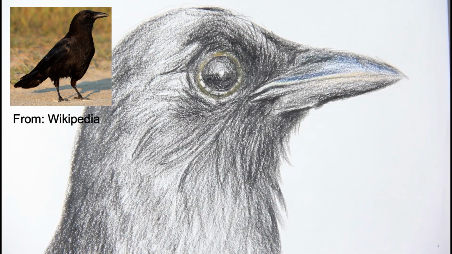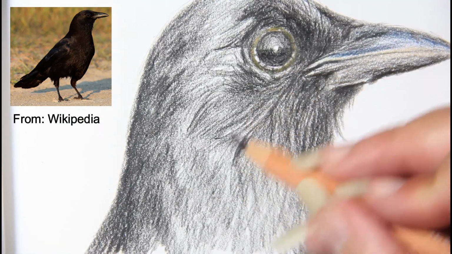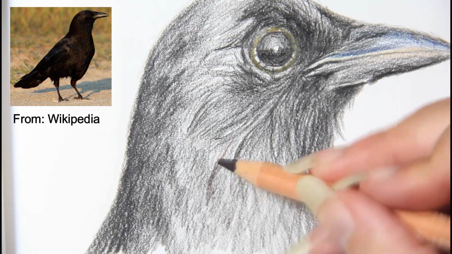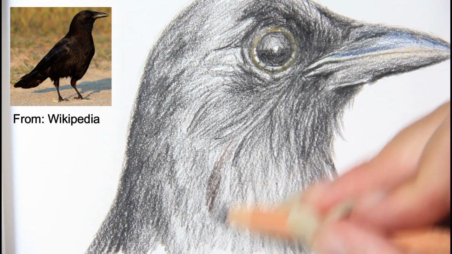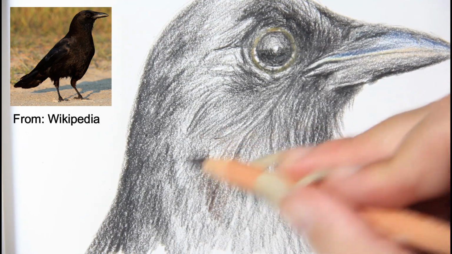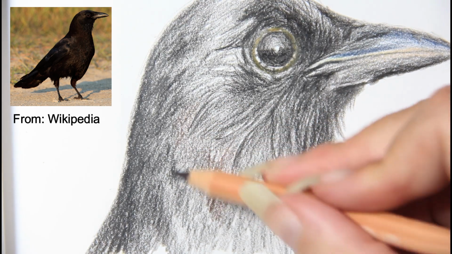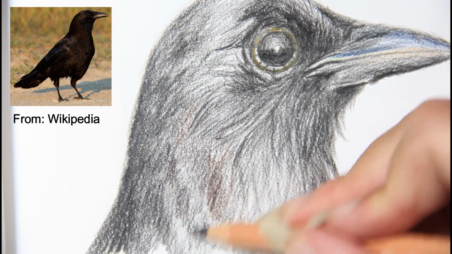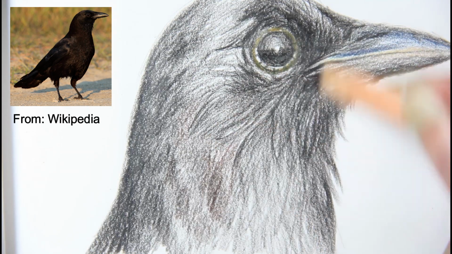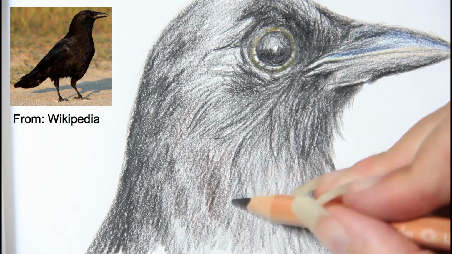Now we need to add some of that red that I've been talking about so you can see what I've been screaming for, warmth. And again, I am changing the amount of pressure I am applying. When I want it darker, I press down harder. When I want it lighter, I ease up. I am adding spot color to my blackbird. This is Carmine Lake.